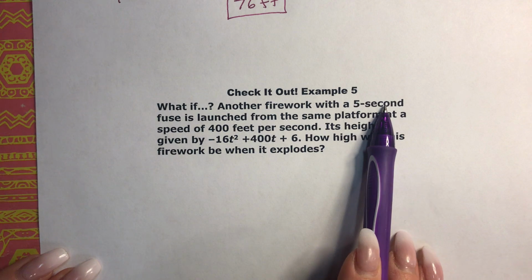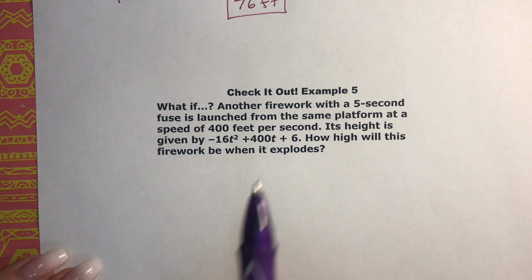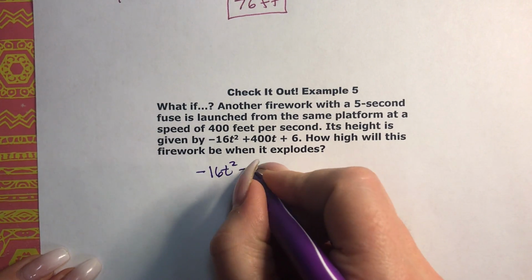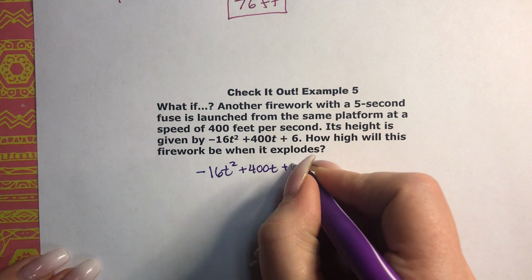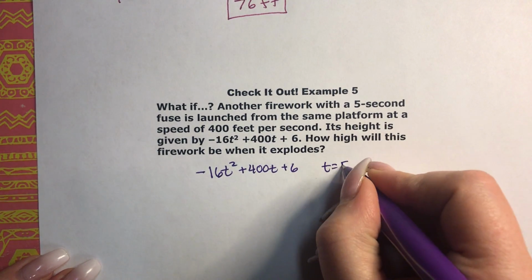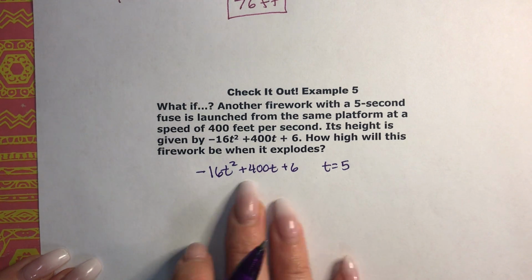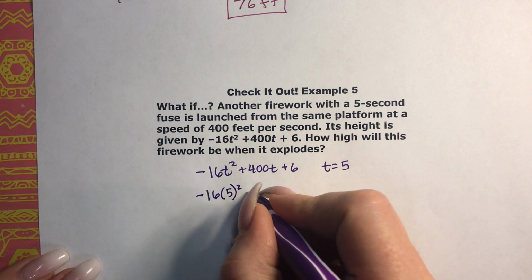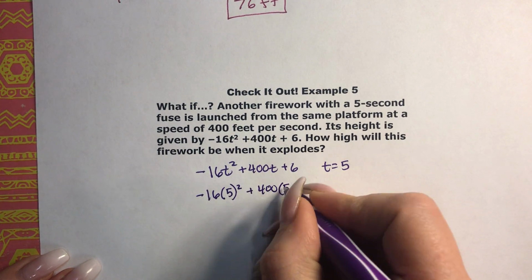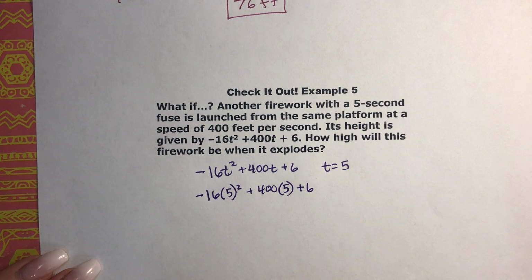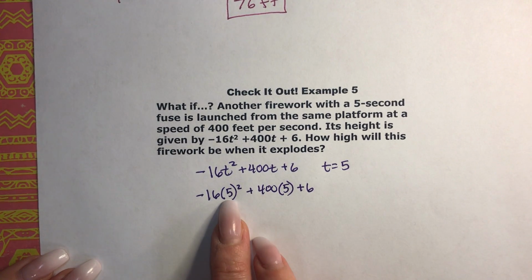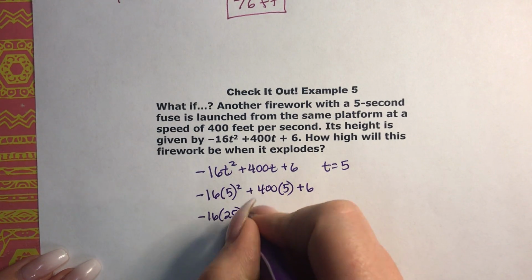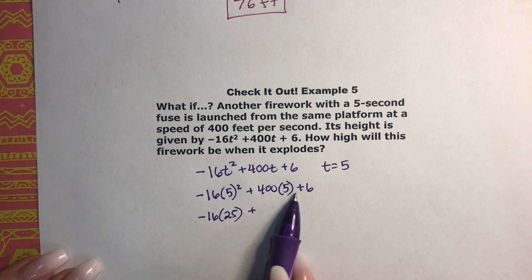So the fuse is 5 seconds, which means it's going to explode after 5 seconds, right? So we're going to write this polynomial, -16t^2 + 400t + 6, and the time is equal to 5. Then we just substitute that 5 in everywhere we see a t. So -16 times 5 squared plus 400 times 5 plus 6. Order of operations says we have to do that exponent first. 5 squared is the same thing as 5 times 5, which is 25. So we have -16 times 25 plus 400 times 5.